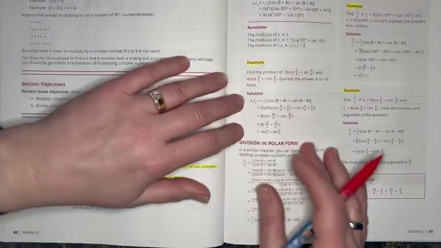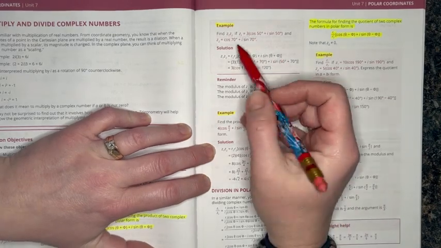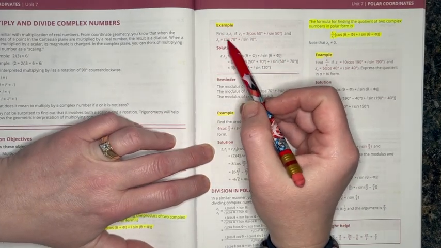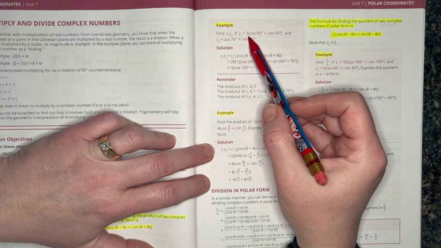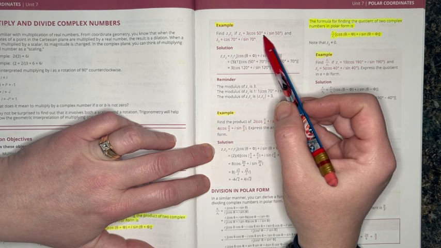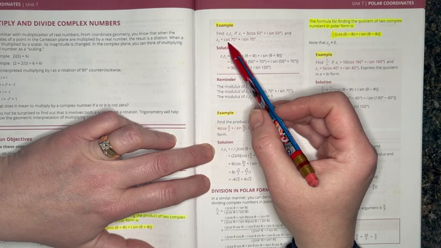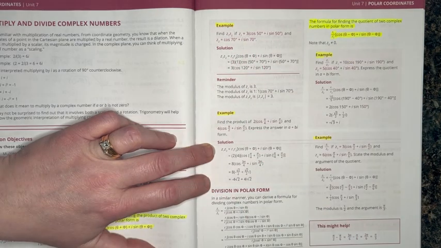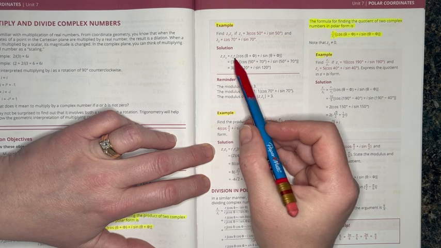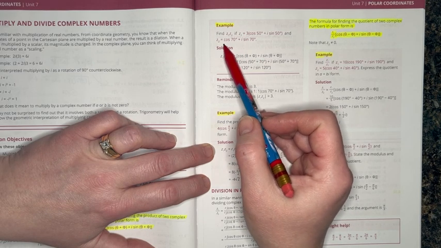So let's look at that example here at the top of page 41. Find z sub 1 times z sub 2, if z sub 1 is equal to 3 times the quantity cosine of 50 degrees plus i sine of 50, and z sub 2 is equal to the cosine of 70 plus i times the sine of 70. Well, we're going to take r sub 1 times r sub 2. R sub 1 is 3.